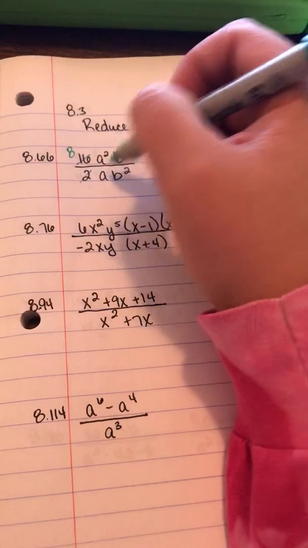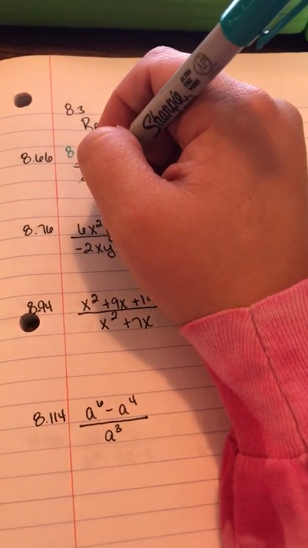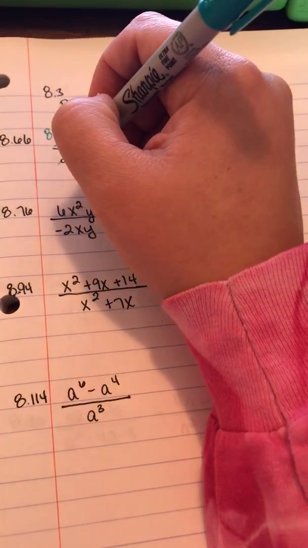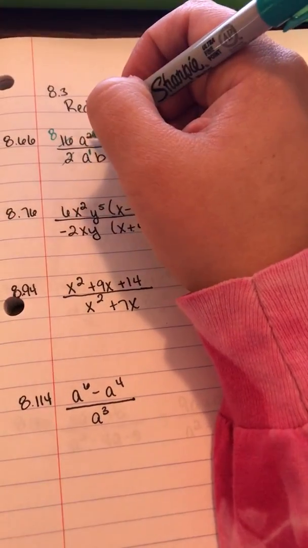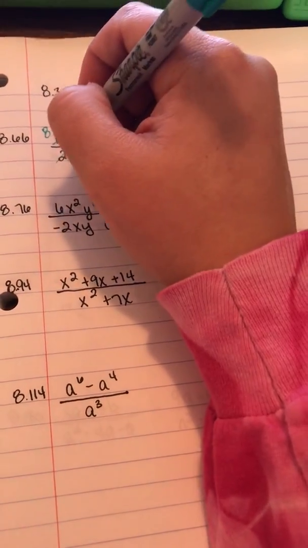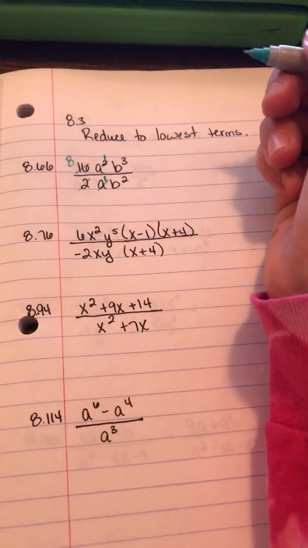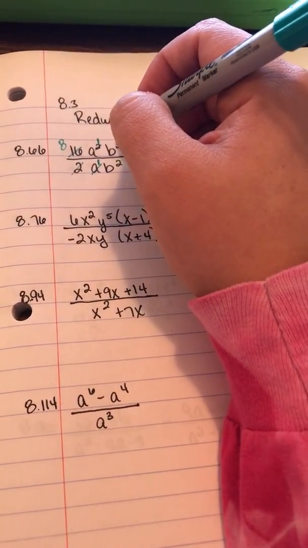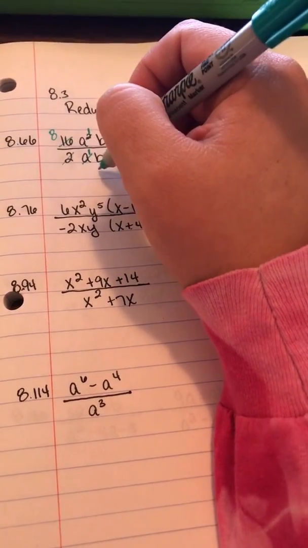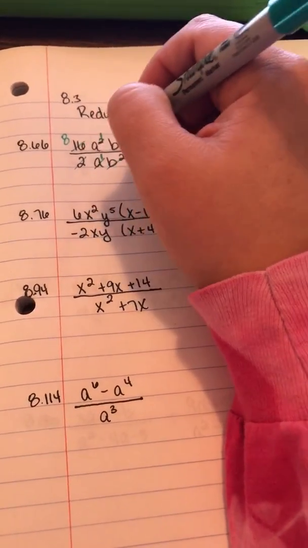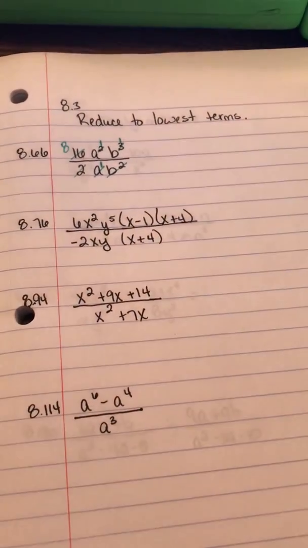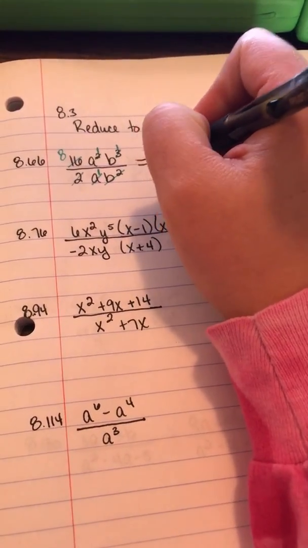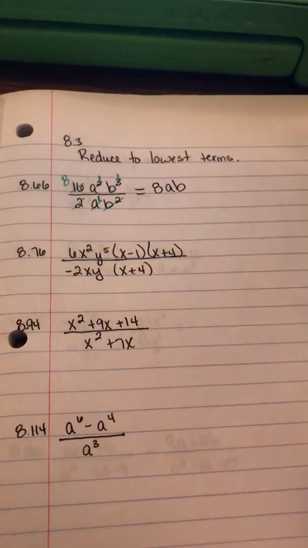A squared divided by a, you subtract your exponents when you divide. So this has an exponent of 1. So 2 minus 1 is 1. So that's a to the first, or just a. And then you have b cubed divided by b squared. So again, just like when you multiply, you add exponents. When you divide, you subtract. So 3 minus 2 is also 1, or just b. So this would simplify into 8ab, and you would be finished.